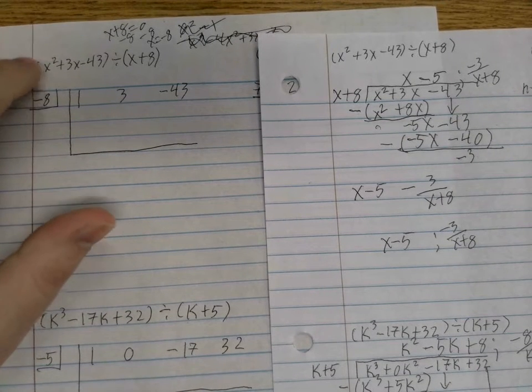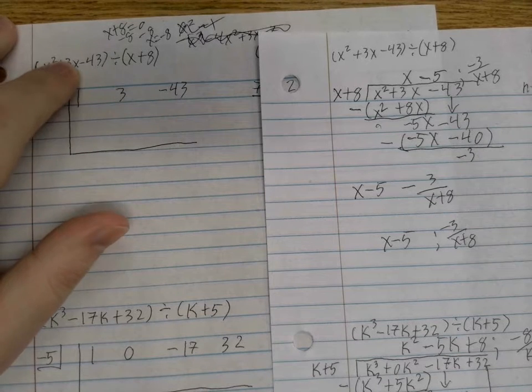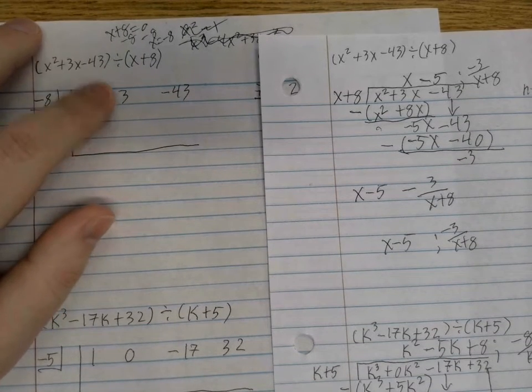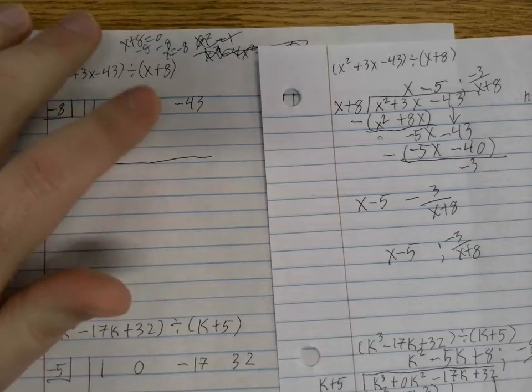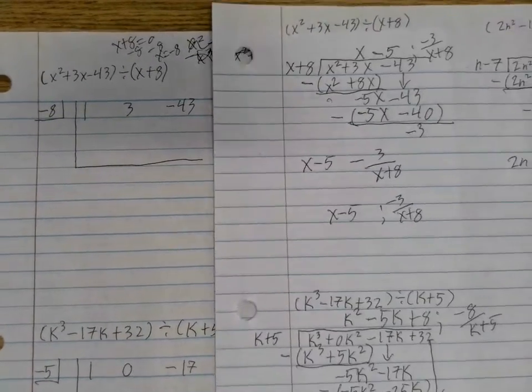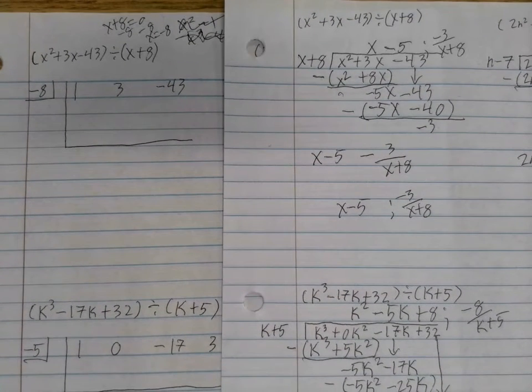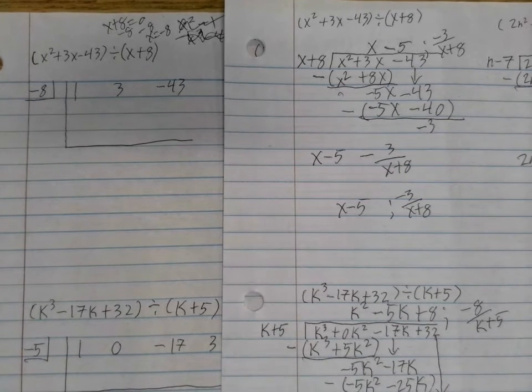So the number in front of x squared is 1, so I write 1 here. The number in front of x is 3, so I write 3 here. The number by itself is negative 43, so I put that on the end. Once again, I'm going to list this in descending order. If you don't list this in descending order, things will go wrong. Just letting you know.